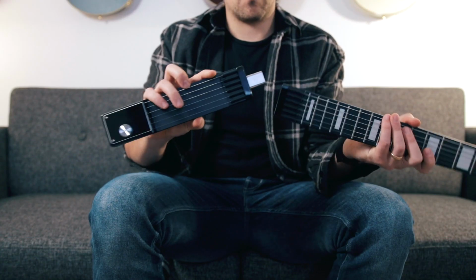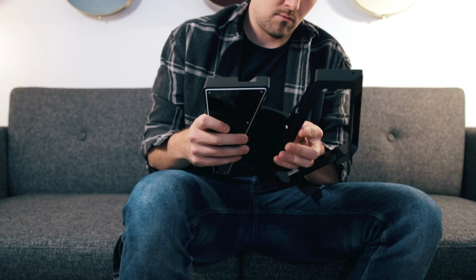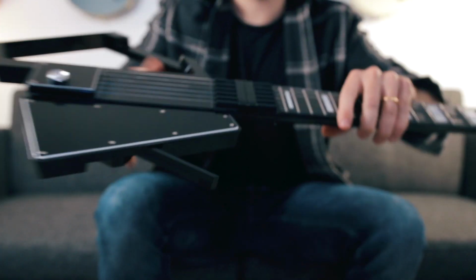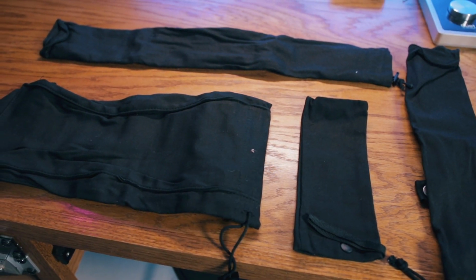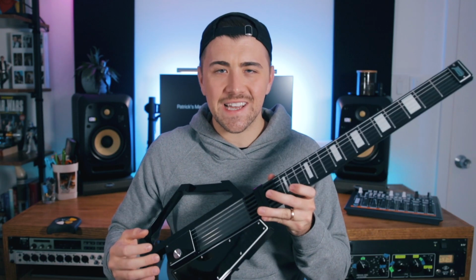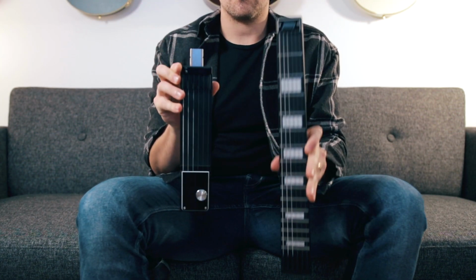Now, the Jammy is the kind of ultimate throw it in your bag and go MIDI guitar. Assembly and breakdown literally take seconds, and soft case bags come with the Jammy to carry and organize all of the components. Of course, with the design, you do sacrifice a little bit of that guitar playing experience because you have this section here where the neck and the body disconnect. You don't get any of that resonance coming off the guitar, but at the end of the day, it's really a small price to pay for a device like this with all of its capability and portability.